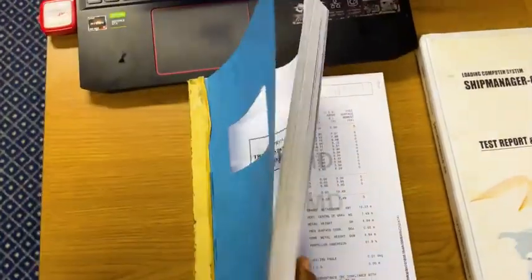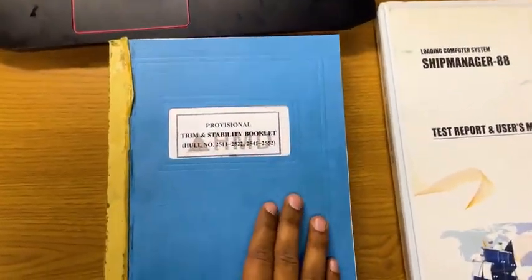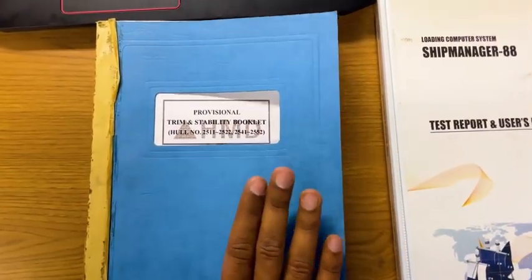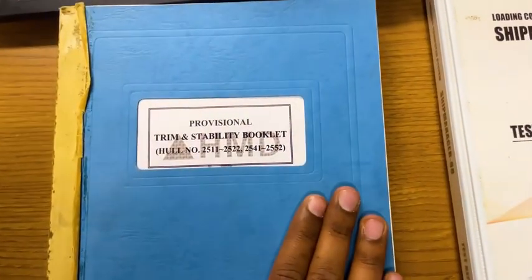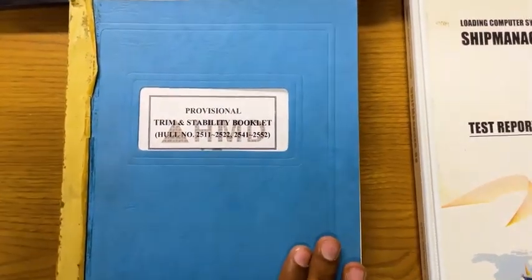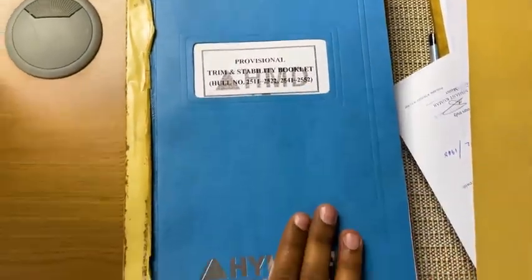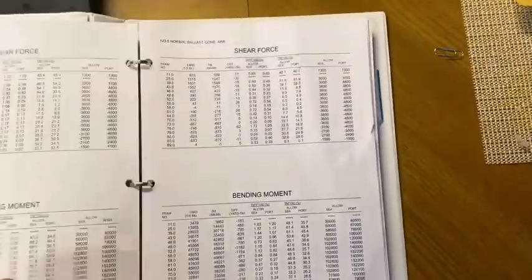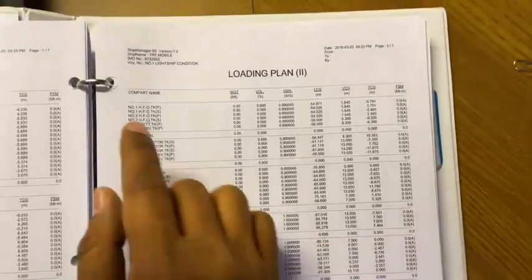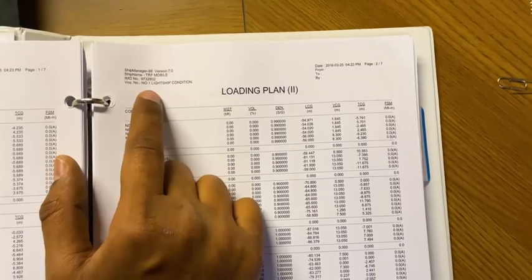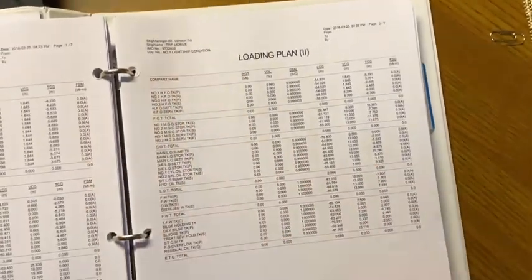But remember, for your monthly test in Loadicator, we don't have to use this trim and stability booklet, because the values present in this book might be different from your Loadicator values. We only have to use our Loadicator file or the approved test condition file. I just showed you the trim and stability booklet to show you where we got number 1, number 2 and so on.